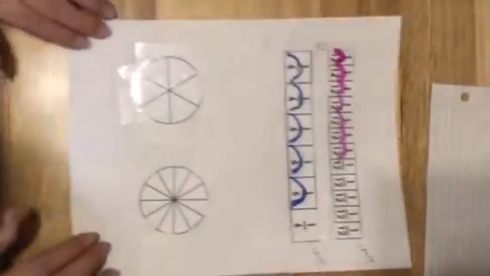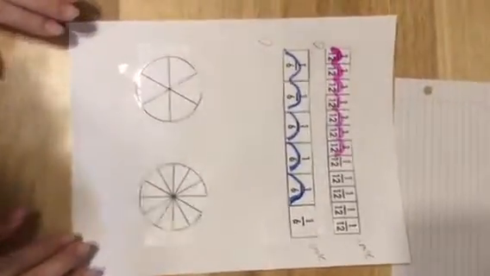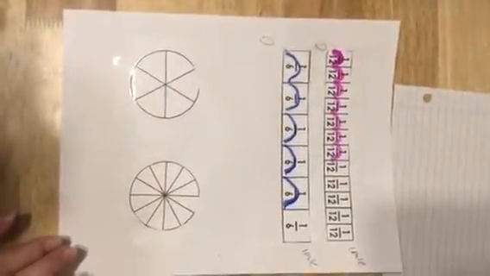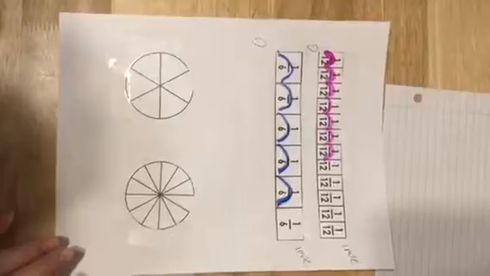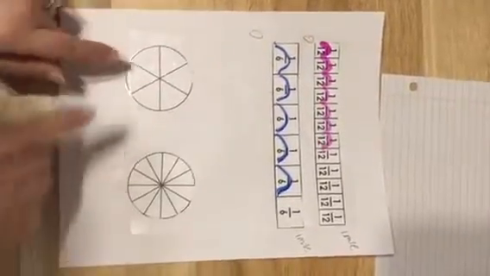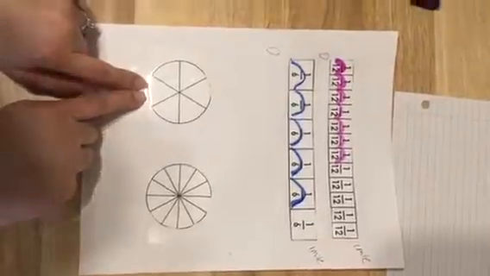Now I have a different way we can look at this. These are fraction circles. We're going to start with the whole divided into 6 parts.